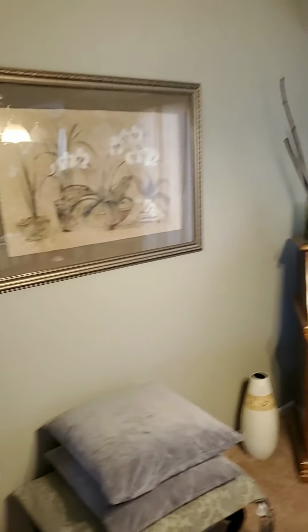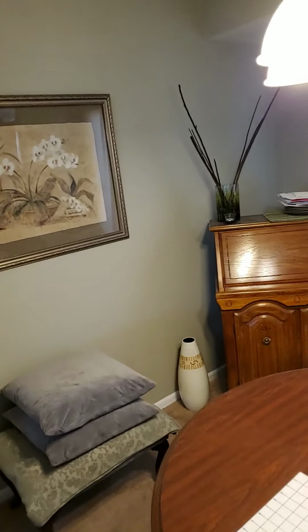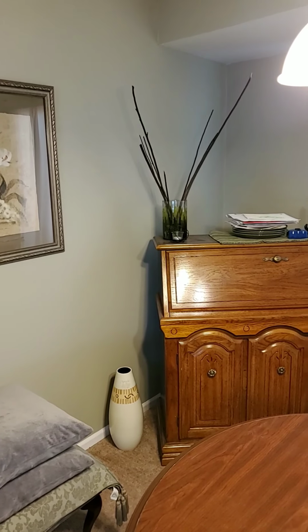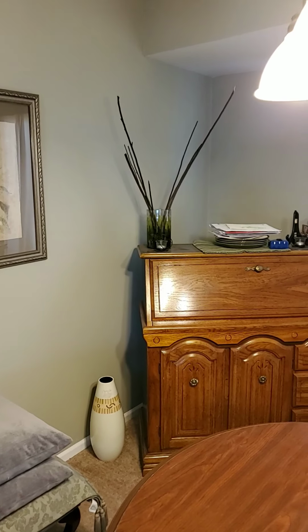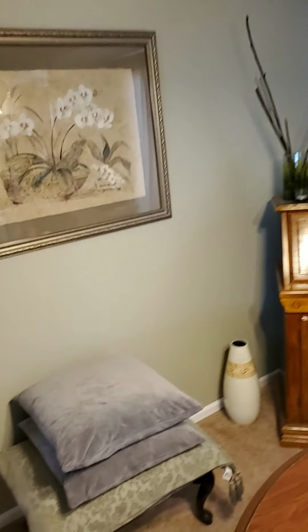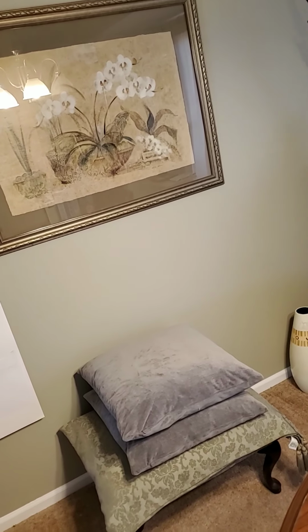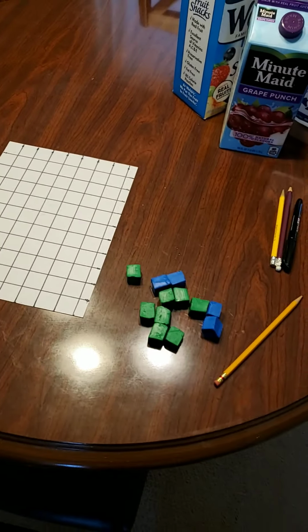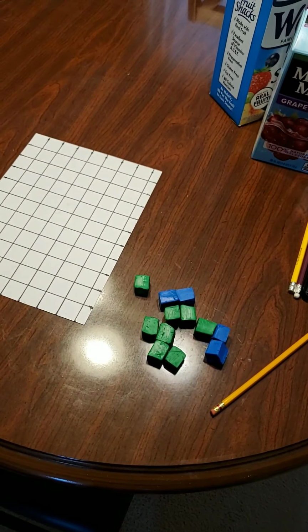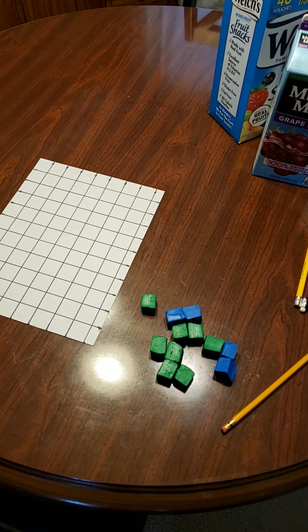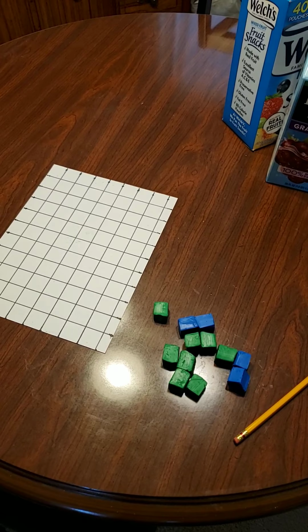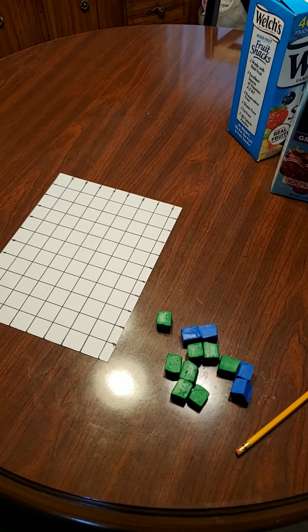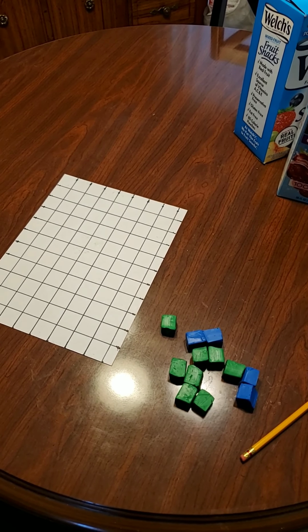So to help us get an understanding of how to measure volume, what I'm going to do is this. We are going to use these blocks that I have right here to build a house, and we're going to use these blocks to help us figure out the volume of the house, or how much space would be inside of this house.